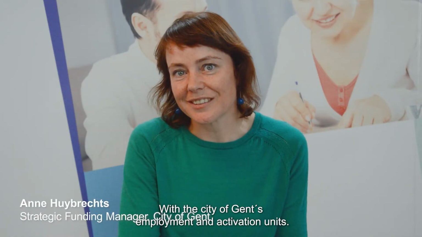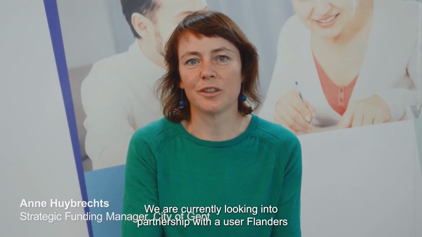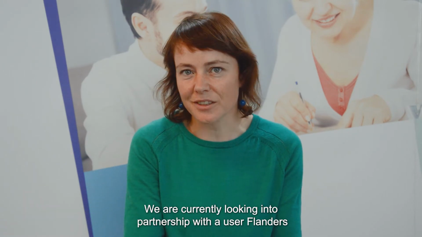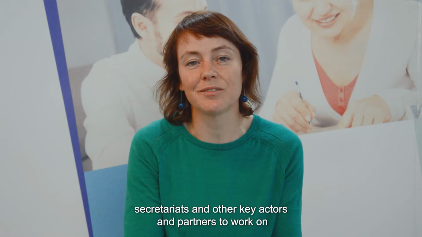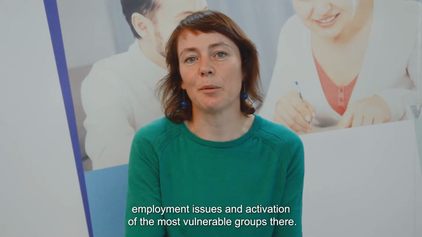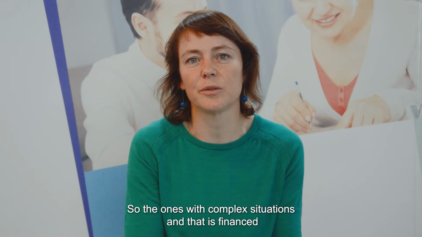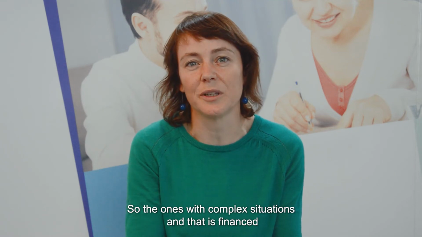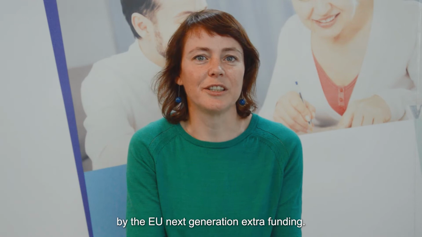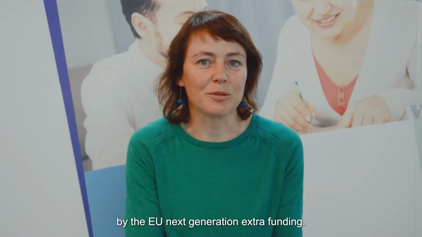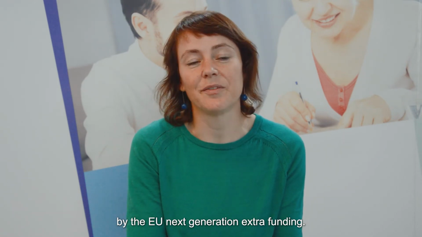With the City of Ghent's Employment and Activation Unit, we are currently looking into a partnership with the ESF Flanders Secretariat and other key actors in Flanders to work on employment issues and activation of the most vulnerable groups there, so the ones with complex situations. And that is financed by the EU Next Generation extra funding.